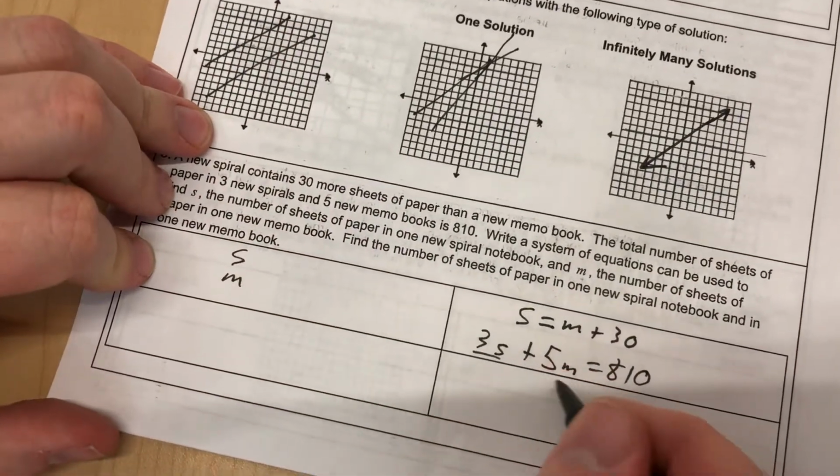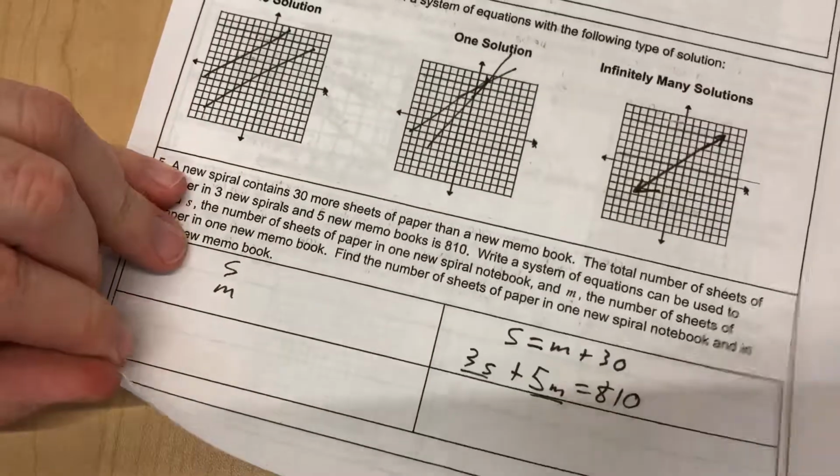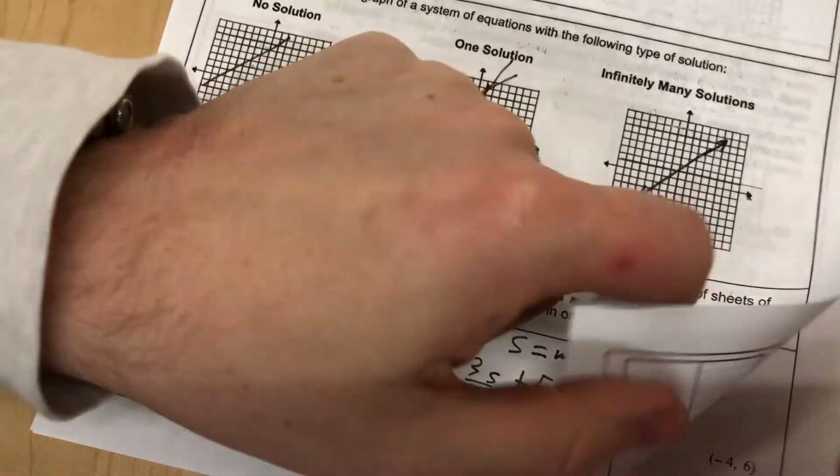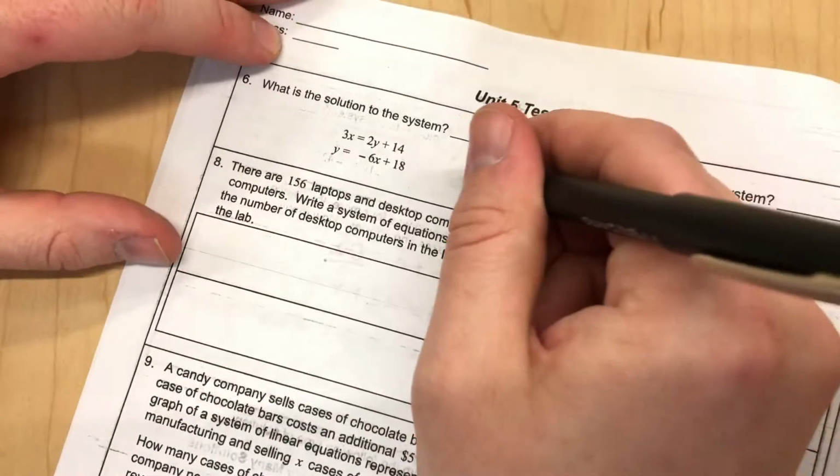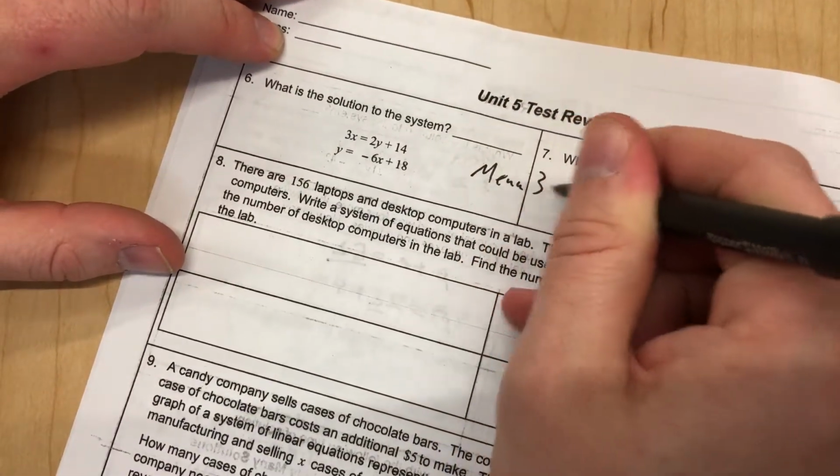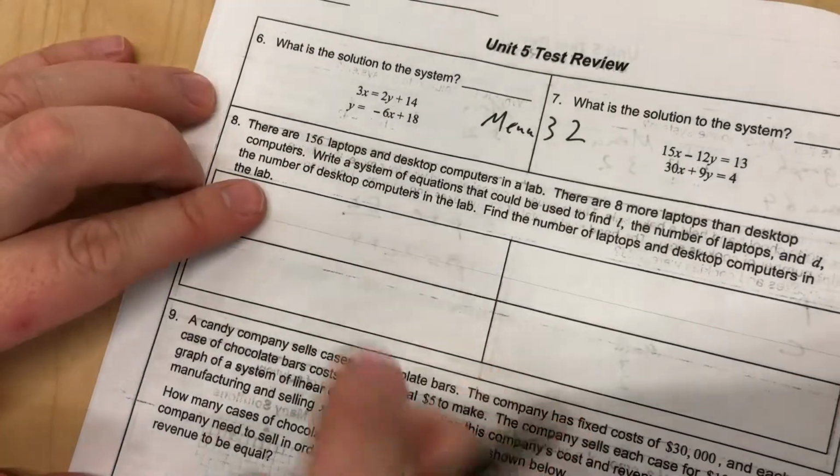Just make sure your labels are appropriate. Check the information in your calculator. Make sure you're matching it up. Again, this is menu 3-2 to solve that system. 6 and 7, same thing. Menu 3-2, solve system of equations.